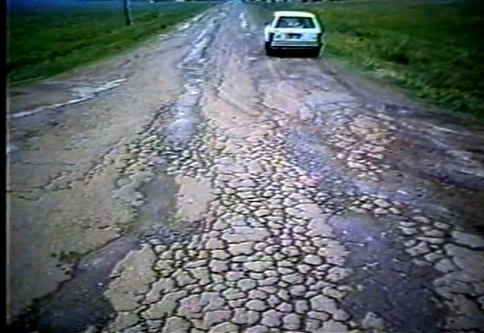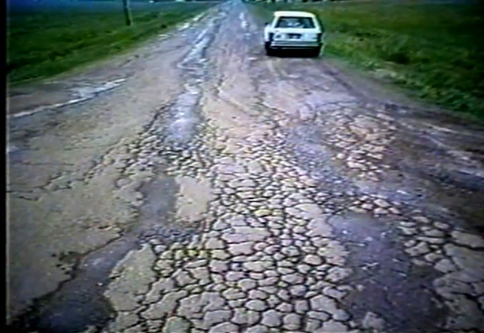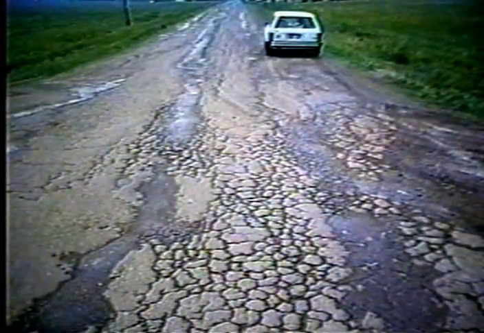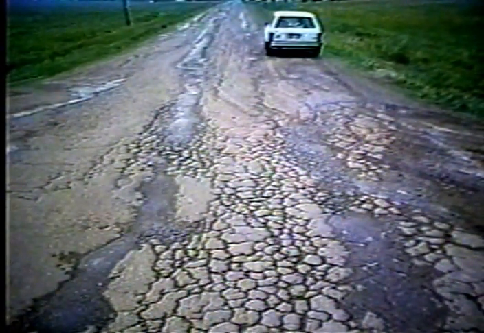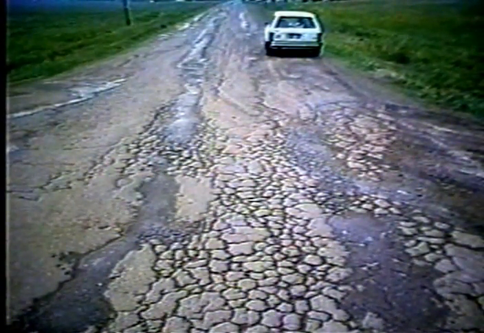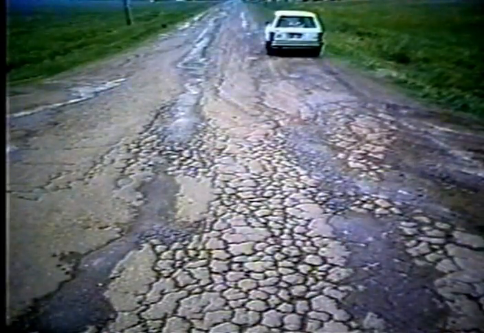Next we'll move into another form of cracking. We call this alligator cracking. If you look in the lower part of this slide and off to the right-hand side, you can see an extensive amount of the pavement is covered by this alligator crack pattern. This is an indication that the pavement has failed.